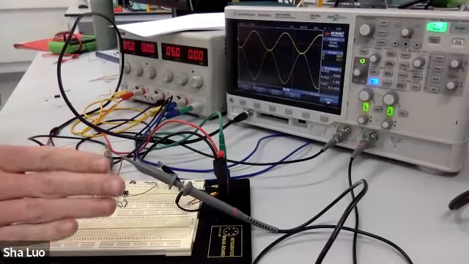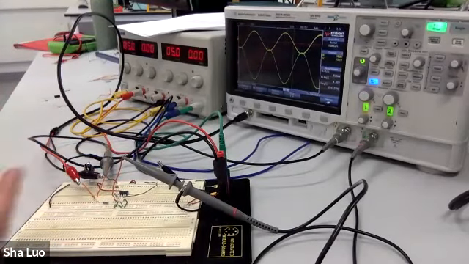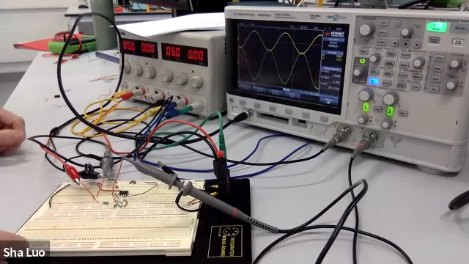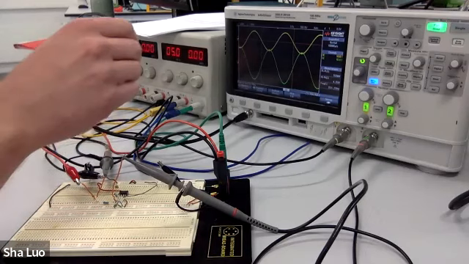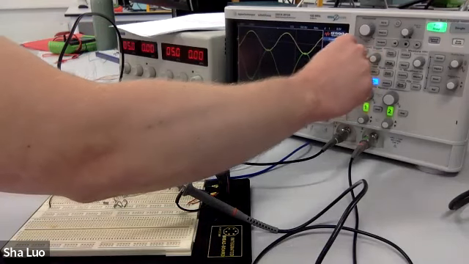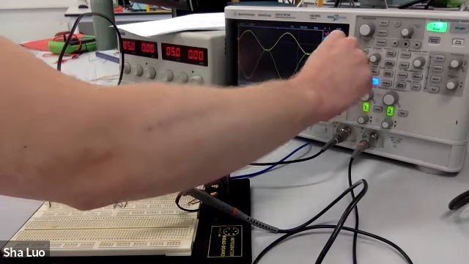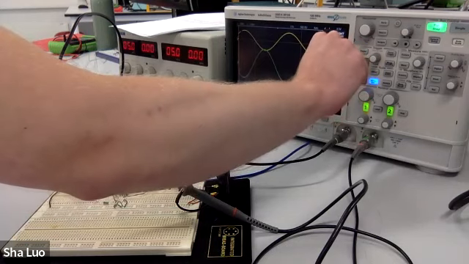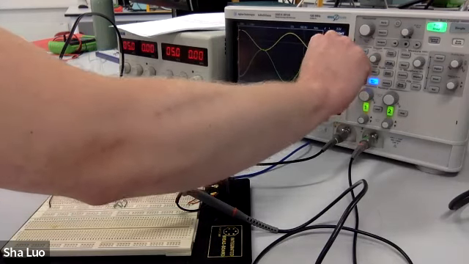Okay, the next thing we can do is, again, measure our two actual cutoff frequencies, our low pass and high pass cutoff frequencies. Firstly, I'm going to dial down towards 160 hertz, which is our estimated high pass cutoff frequency. Again, we're looking for that reduction in the output peak-to-peak voltage, in this case 3.54 volts.